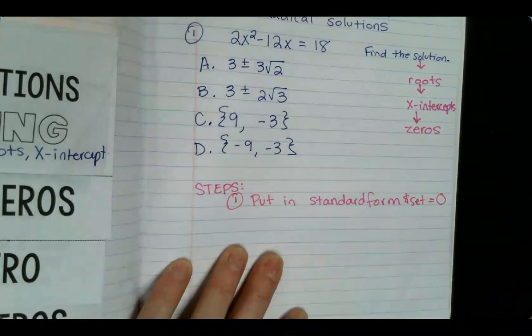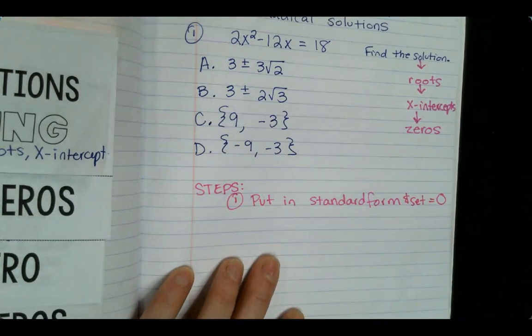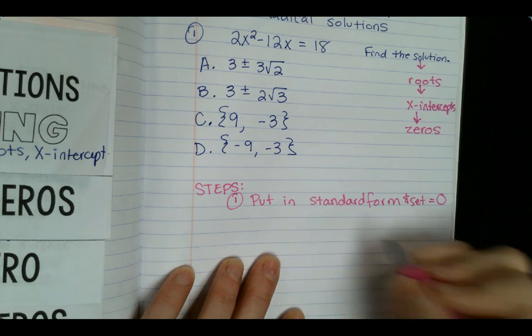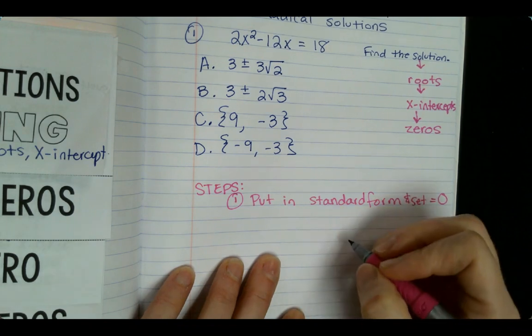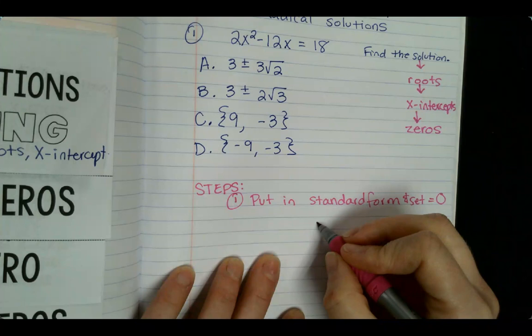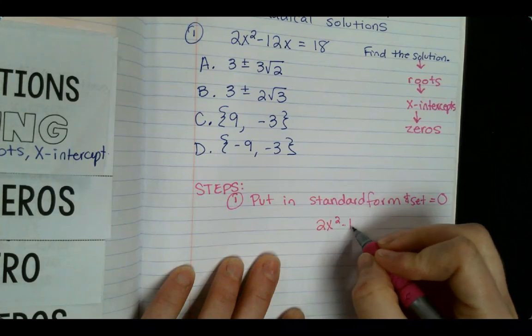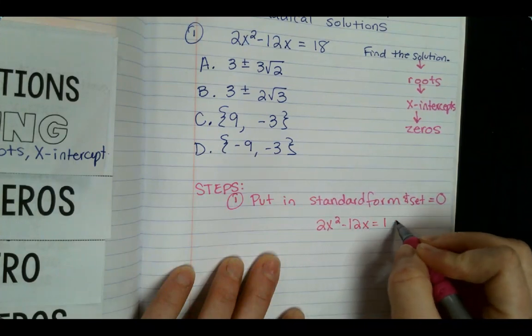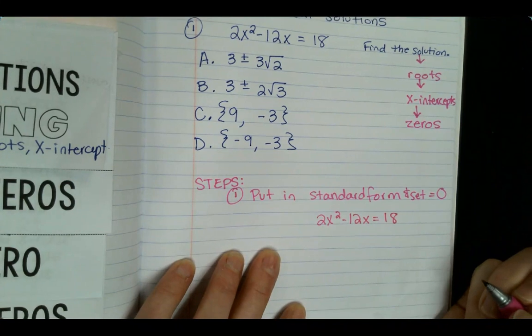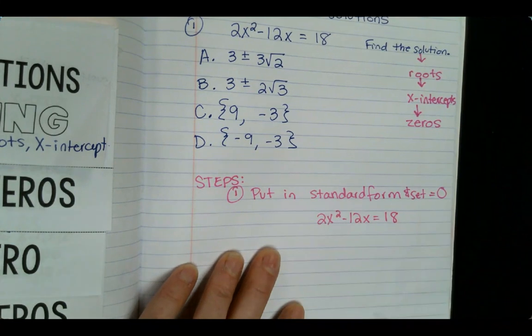I'm going to show you how to do that. So the equation is 2x squared minus 12x equals 18. So we need to put it in standard form and set equal to 0.